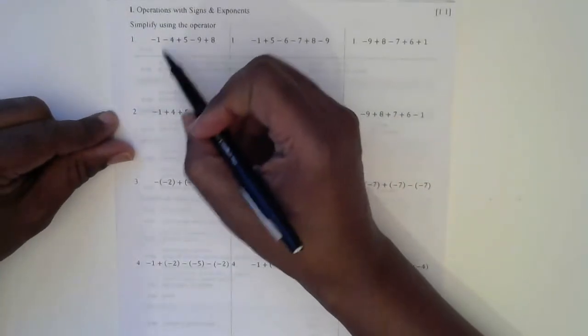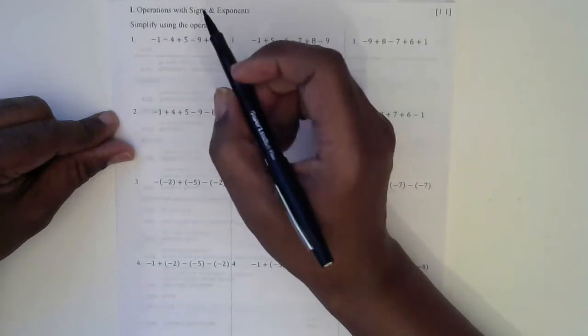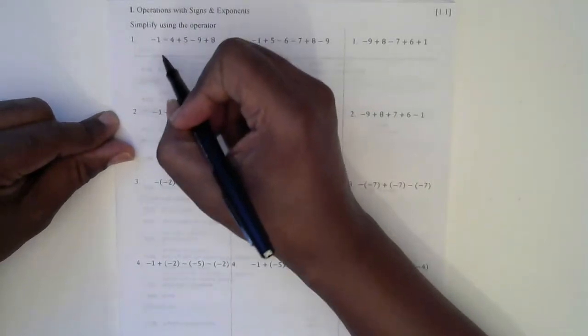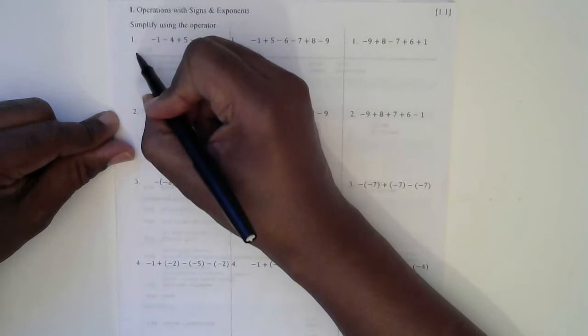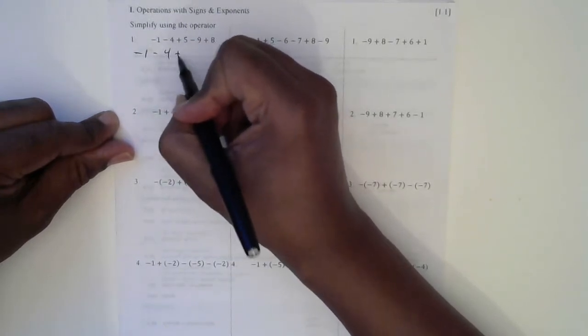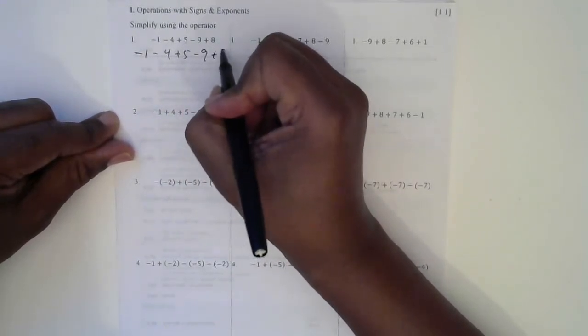Okay, this is lesson 1. We'll be combining like terms, or basically integers. So I always start with same signs add, which are the negatives. So the same signs are, let me rewrite this. This is -1, -4, plus 5, minus 9, plus 8.